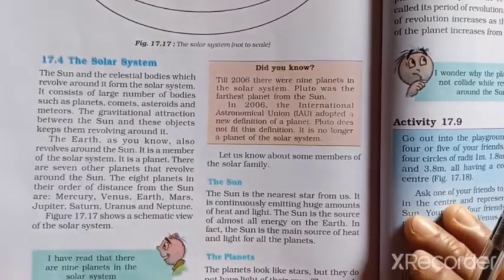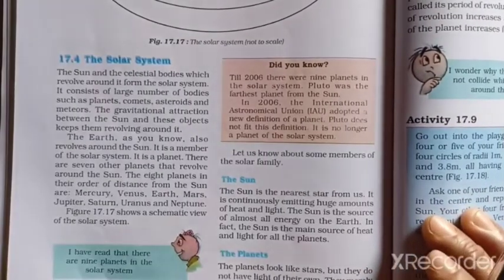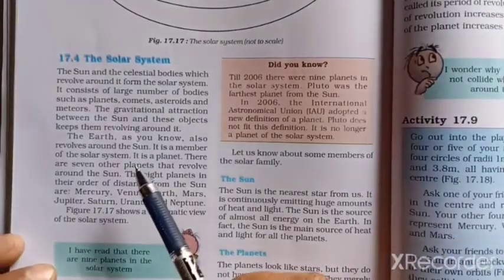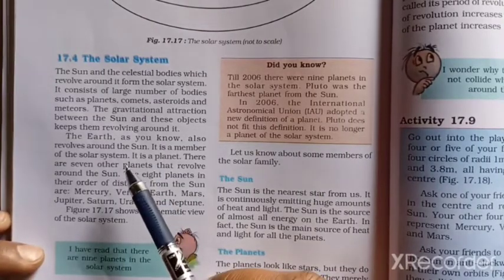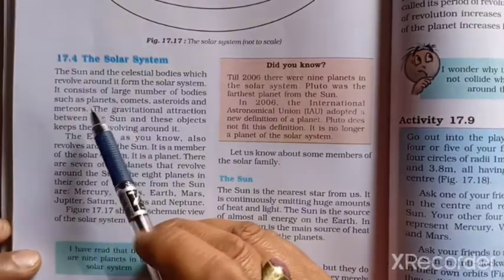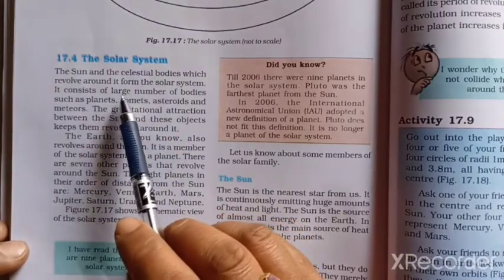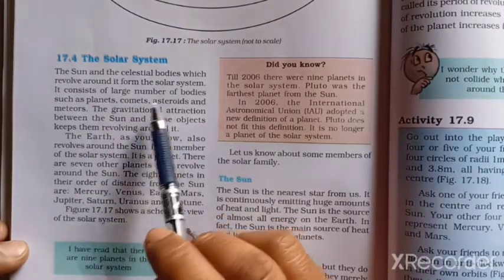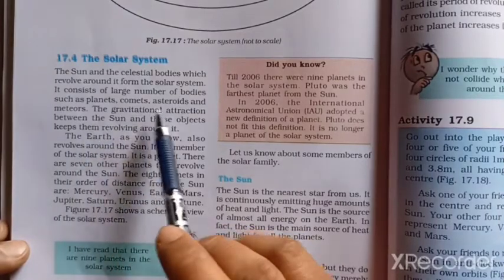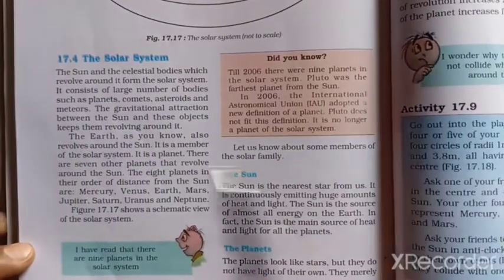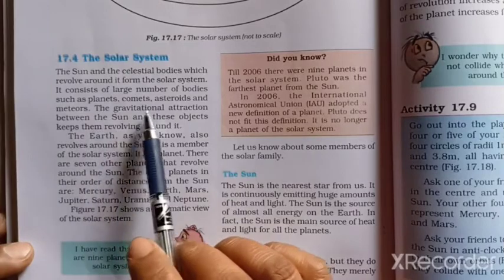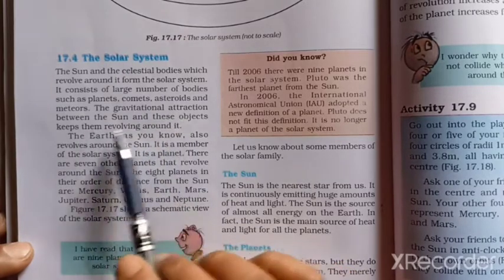Now let's continue with the solar system. The sun and the celestial bodies which revolve around it form the solar system. It consists of a large number of bodies such as planets, comets, asteroids, and meteors.